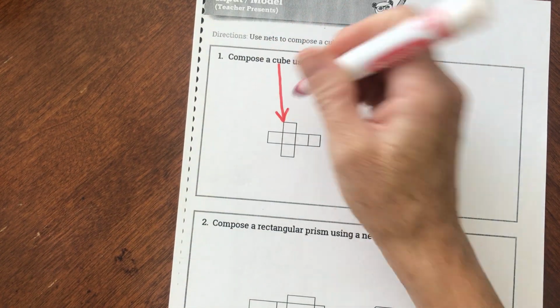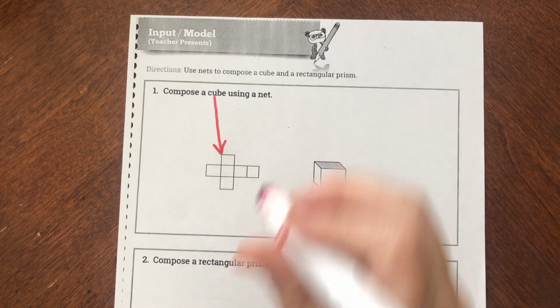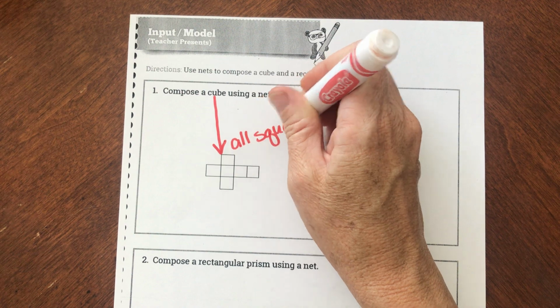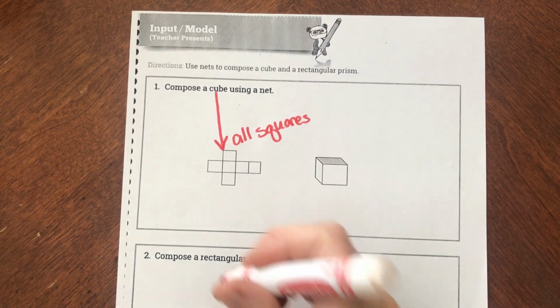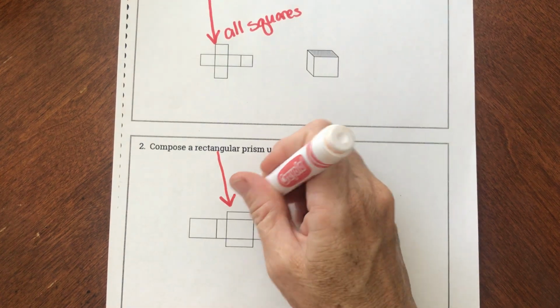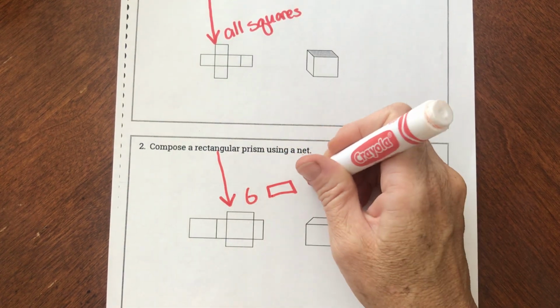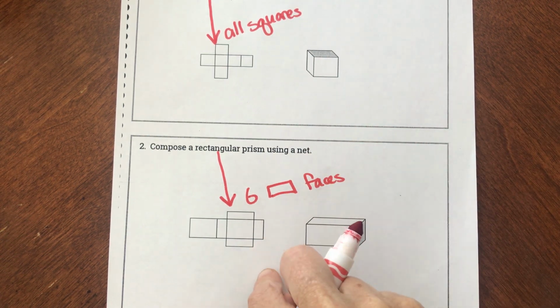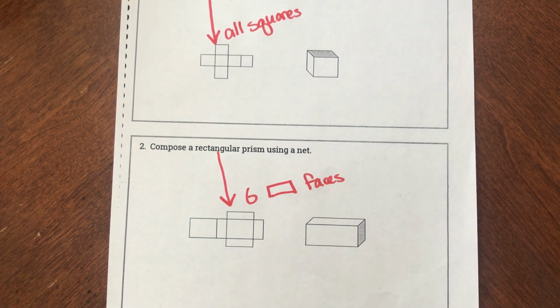Boys and girls, that one's a cube because it has all squares. And why is this a rectangular prism? Because it has 6 rectangle faces. But they're not squares, they're rectangles. So that's the big goal for today, that we understand the difference between those.